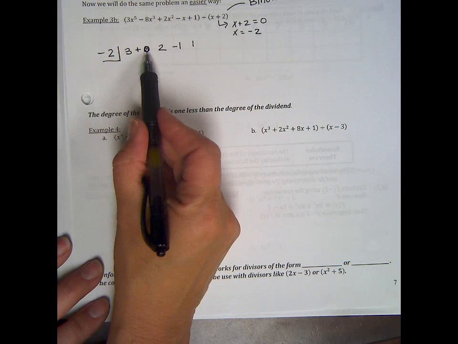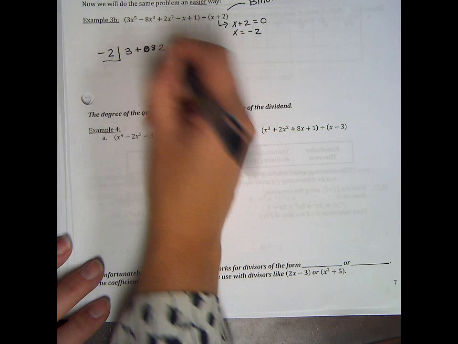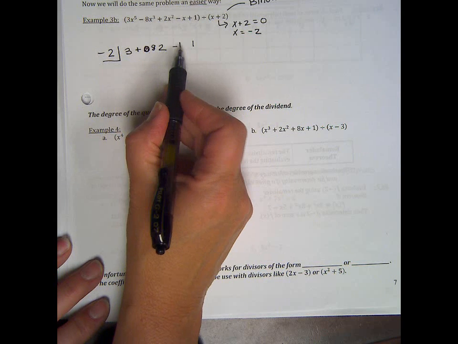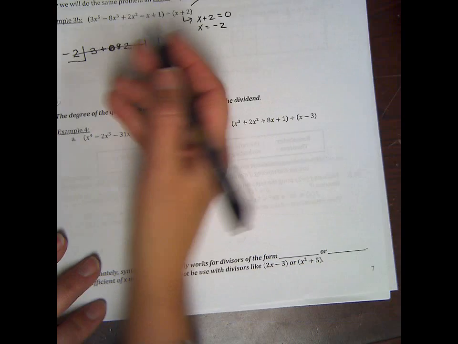So there's the fifth, the fourth, the, dang it, I lost the 8. The 8, the 2, the negative 1, and the 1. Now I think I have them all. In fact, that is a mess. I'm going to write it one more time.